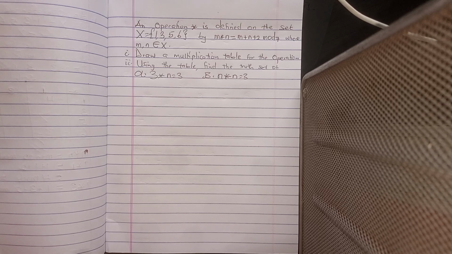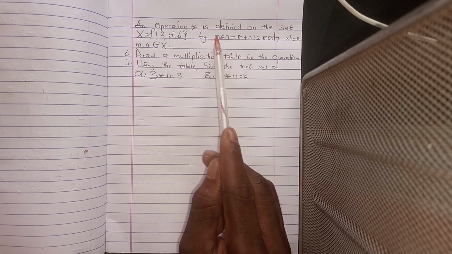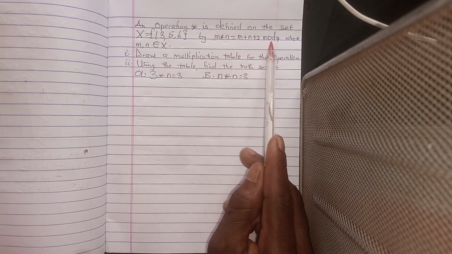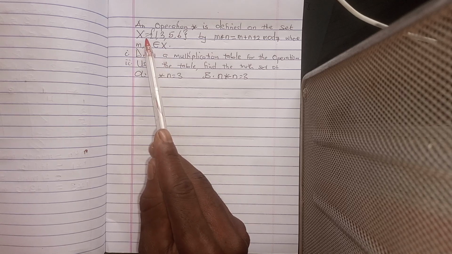The set X is 1, 3, 5, and 6. The set of numbers has been given to you by M operation N. So this is a formula: M operation N is equal to M plus N plus 2, mod 7, where M and N are all members of the set given to you.